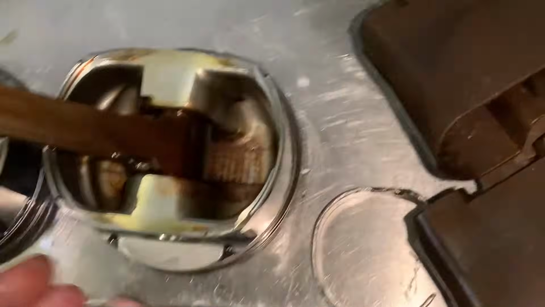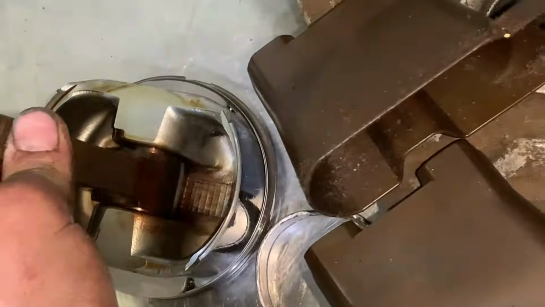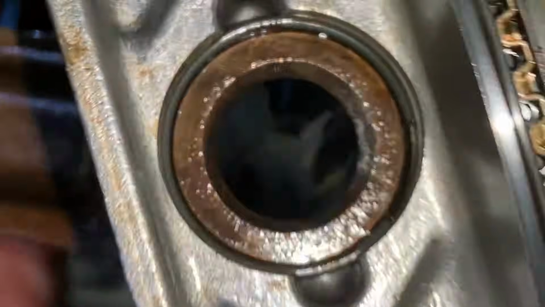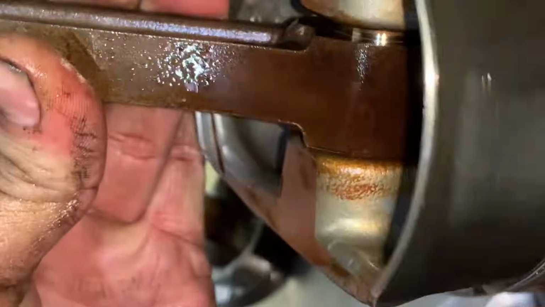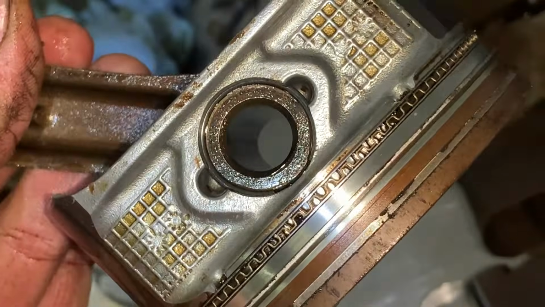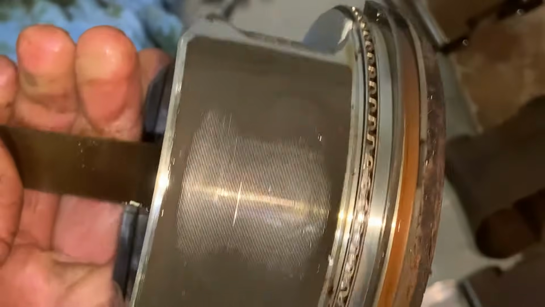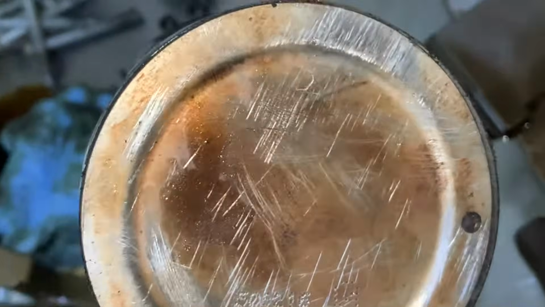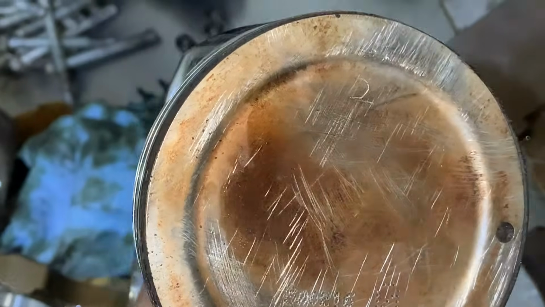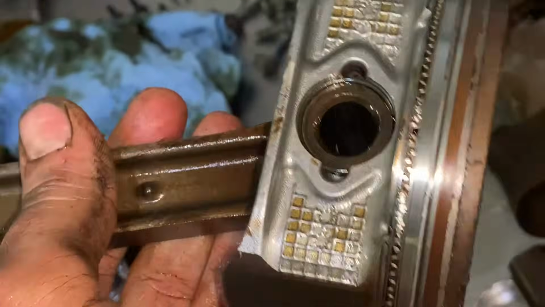Being that it's an 05, you get the full floating pin, and you can tell the full floating pin when you look at the pin and you see the circlip that holds it in, just like on a motorcycle engine. There's a circlip there. Coated pistons, okay? You get the coated skirts. These are dished, and by the way, I just took a brush to knock the carbon off. That's what those little light scratches are. But anyway, this is a coated Teflon type material on the piston.